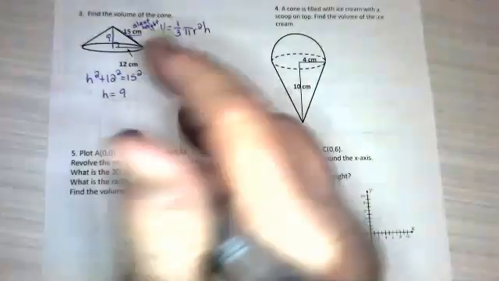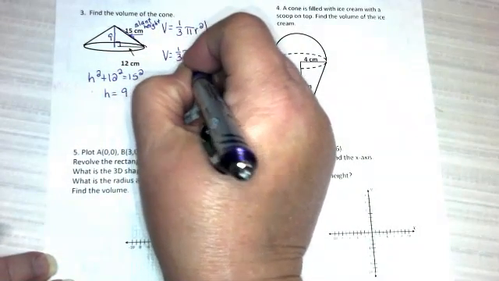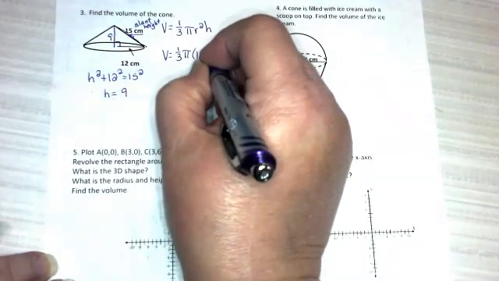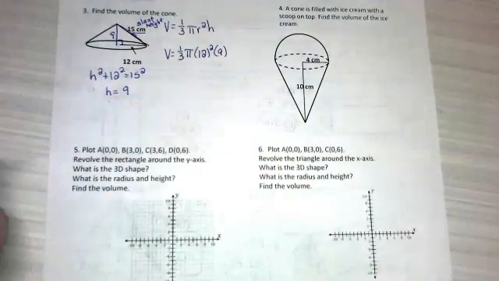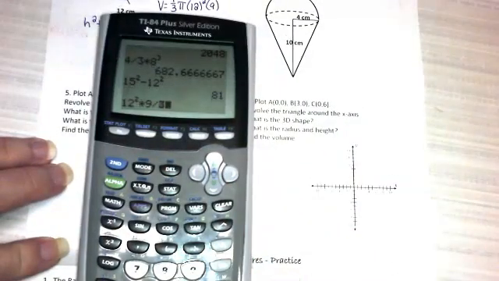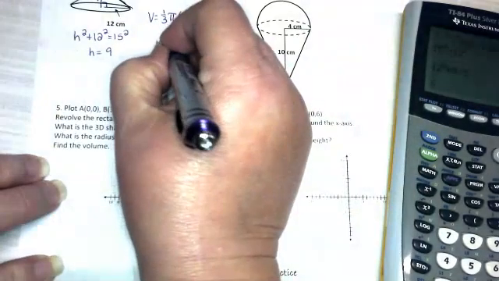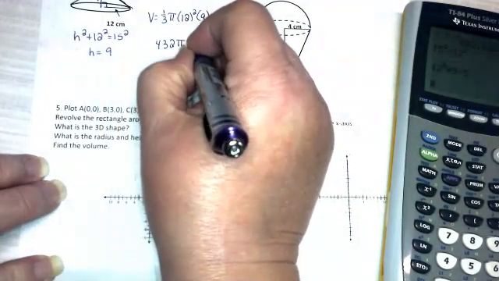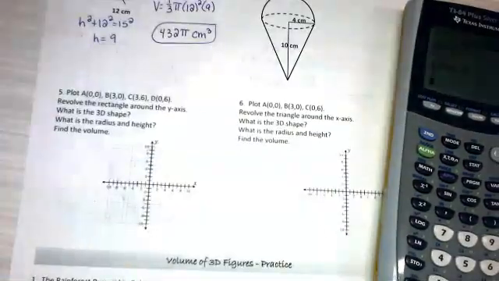And now I can just plug my numbers in. Volume is 1/3 pi. Radius was 12. And my height was 9. So I can multiply those out. 12 squared times 9 divided by 3 is 432 pi cubic centimeters. Volume's always in cubic units.